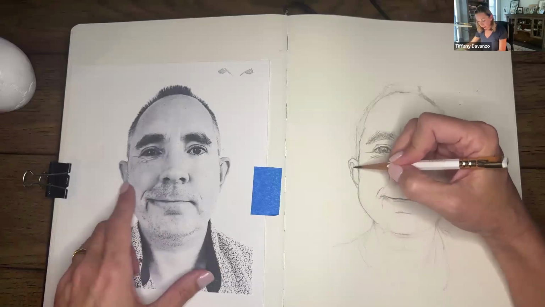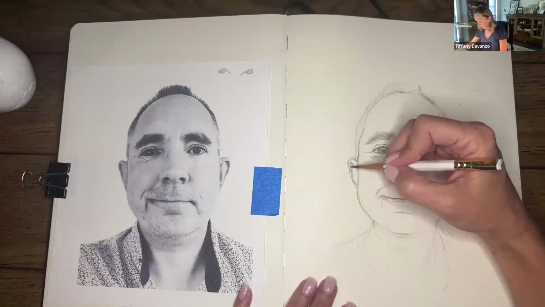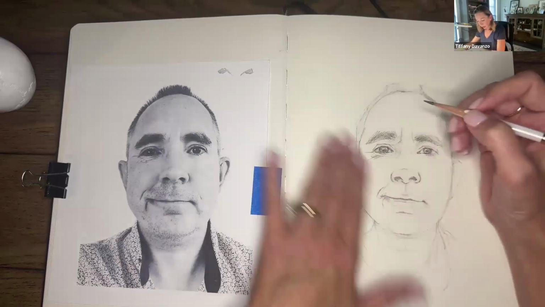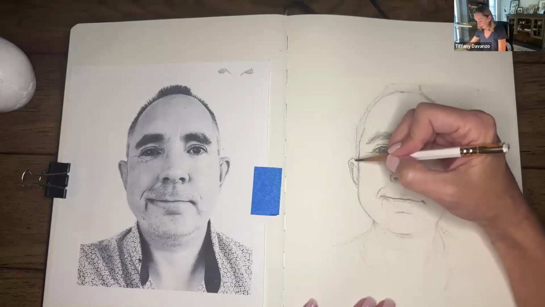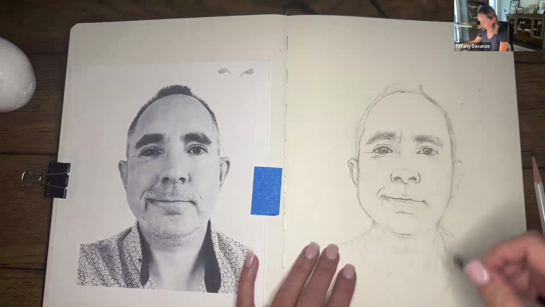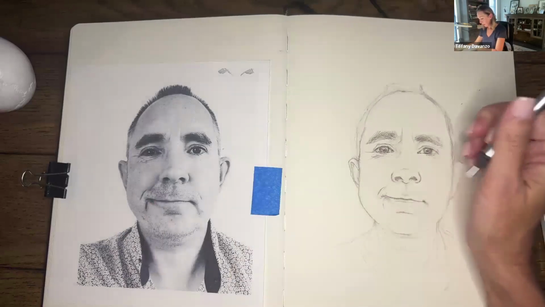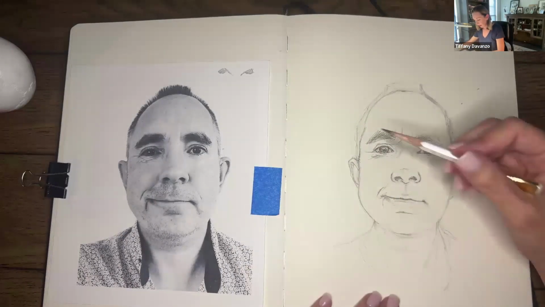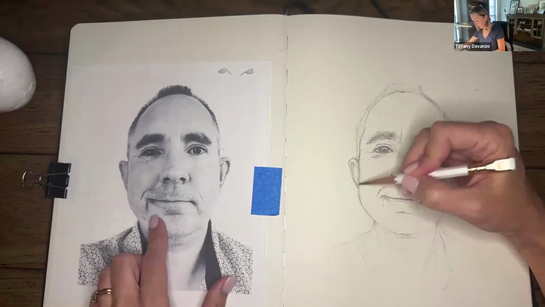From this side, it's kind of hard to see all the details, but if you think of it as a landscape, I think it makes it entertaining to draw. I'm just going to give it a little shade, a little shadow. And we can see just the end of the bottom.